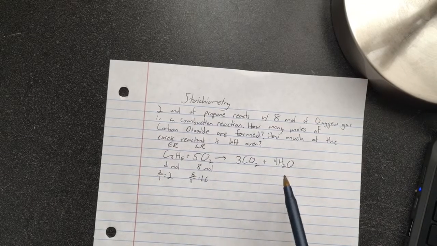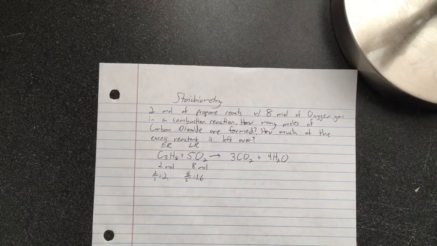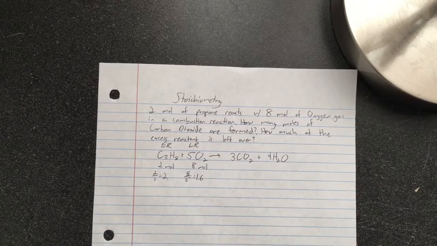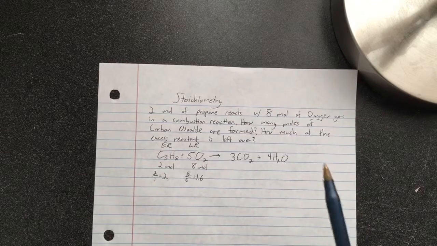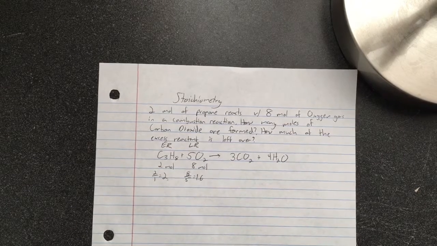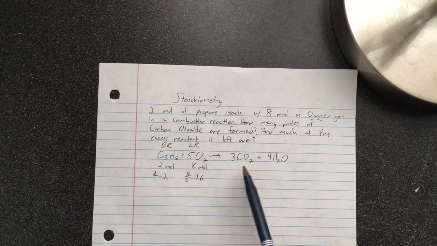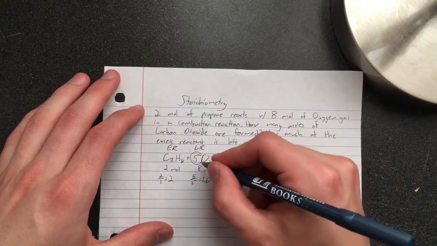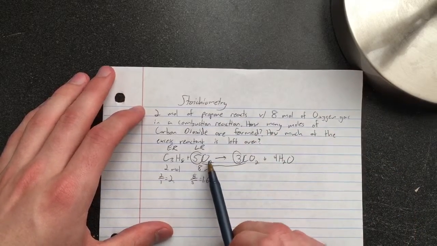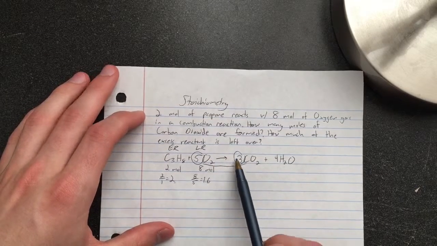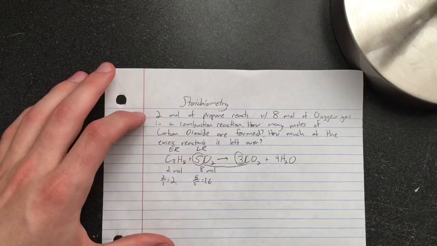Now to find out how many moles of carbon dioxide are formed, we're going to find the theoretical yield of carbon dioxide if we use up all of the limiting reactant. To do that, we're going to use the molar ratio of oxygen to carbon dioxide. Here we have for every 5 moles of oxygen that are reacted, 3 moles of carbon dioxide are produced.